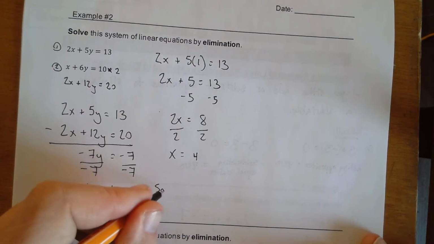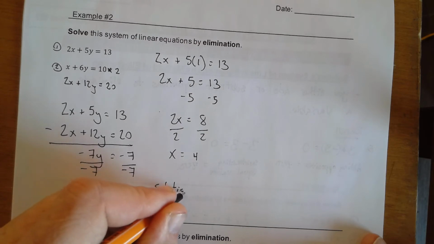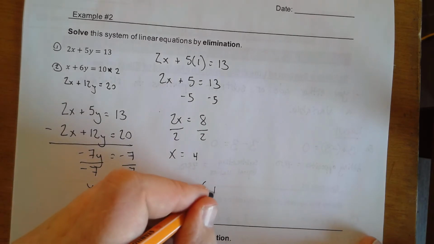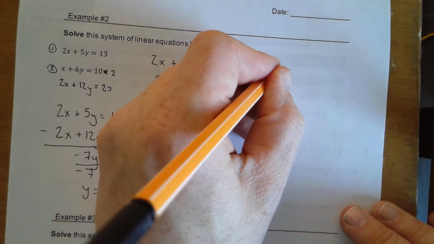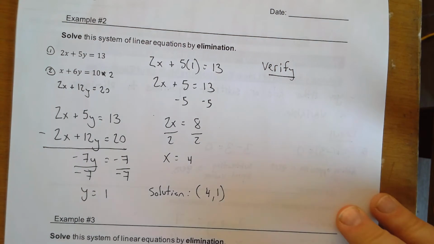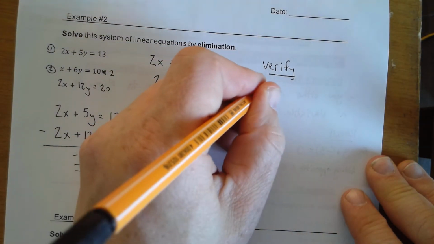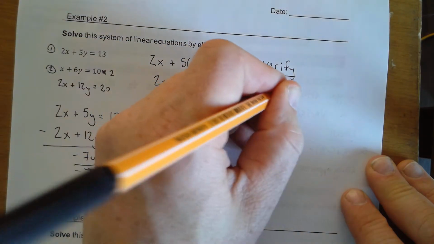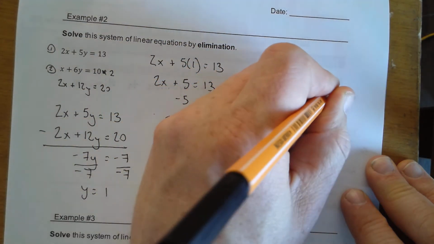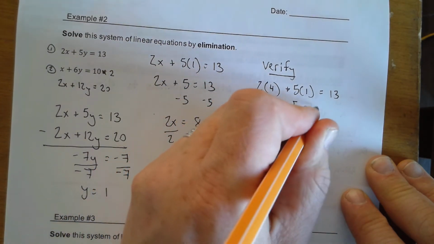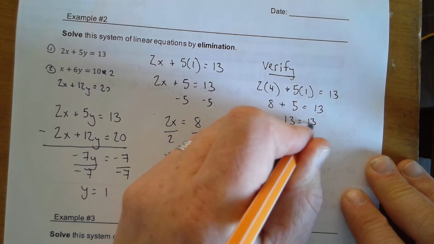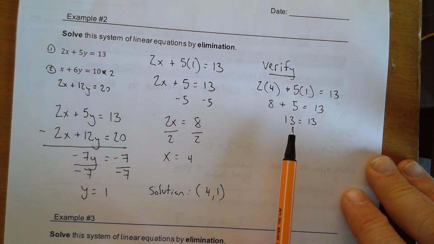So the solution to this system is 4, 1. I want to quickly verify that my solution is correct. So 2 times 4 plus 5 times 1 equals 13. 2 times 4 is 8. 5 times 1 is 5. 13 equals 13. So my solution works for the first equation. Both the left-hand side and right-hand side are equal to each other.